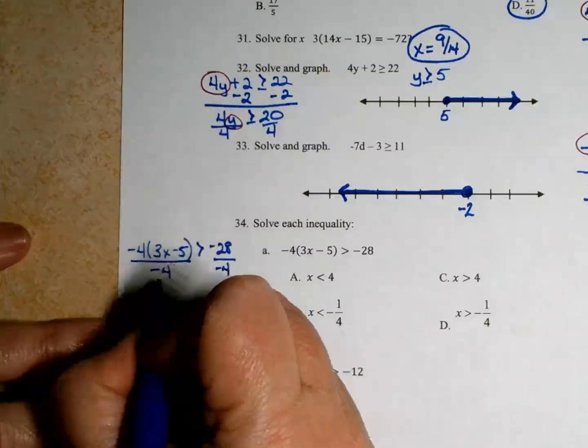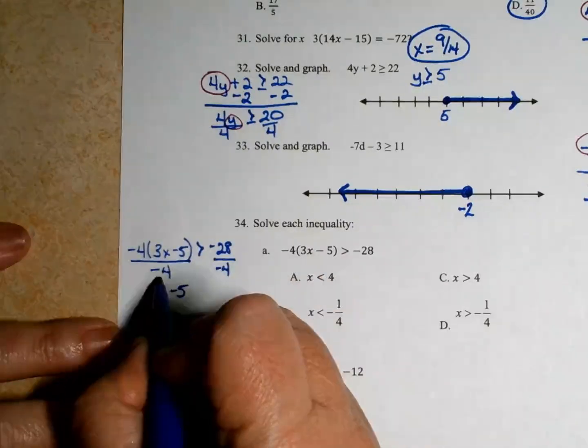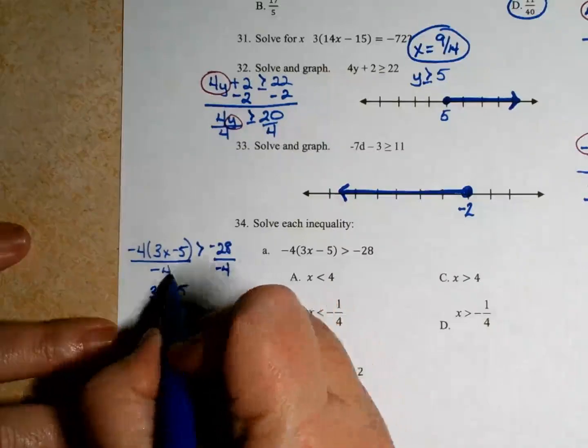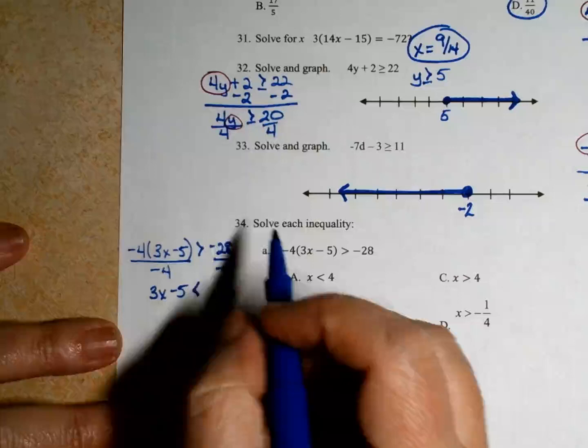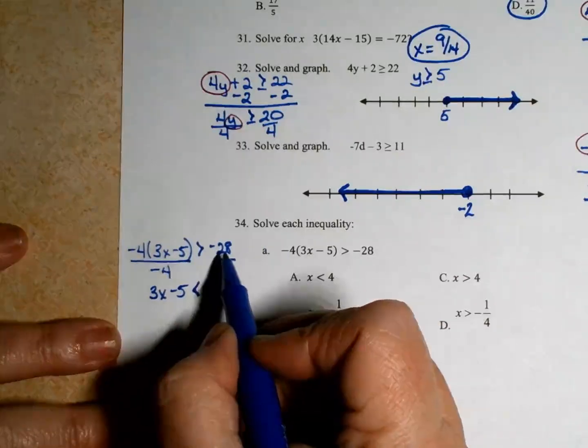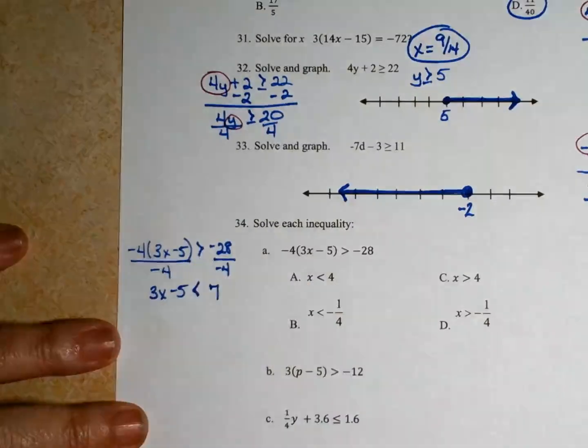And that leaves me with 3x minus 5. I divided by a negative across the inequality, so I have to flip that inequality sign. And negative 28 divided by negative 4 is going to give me 7. Okay?